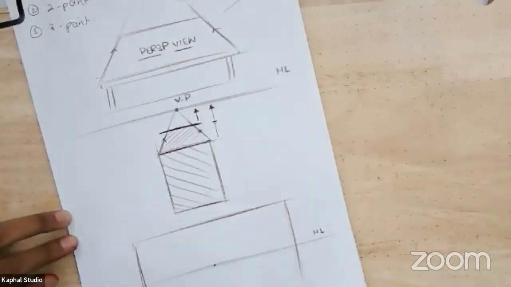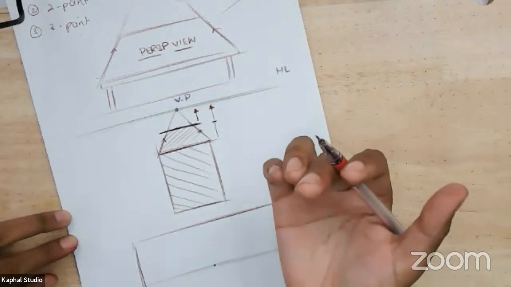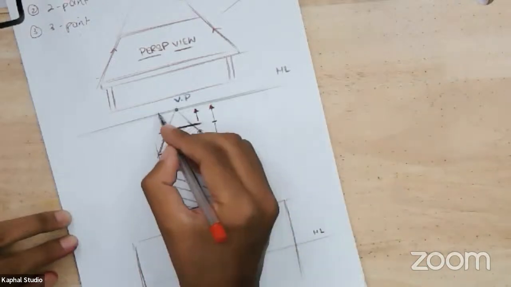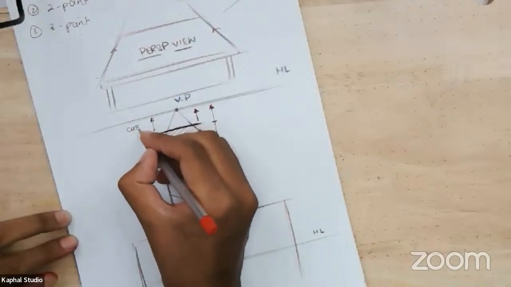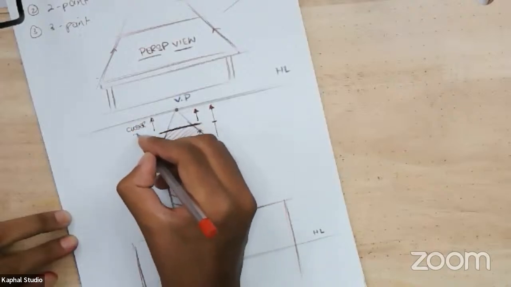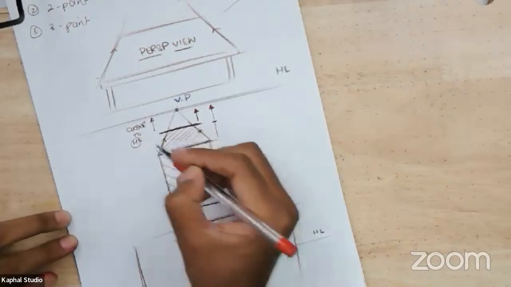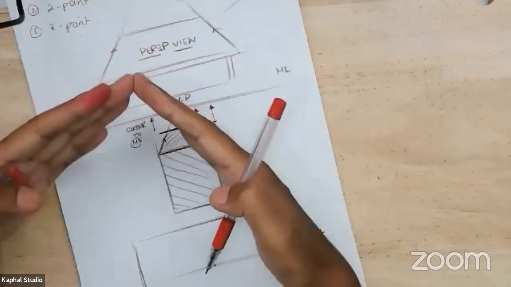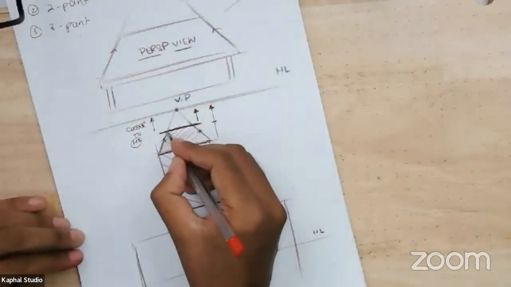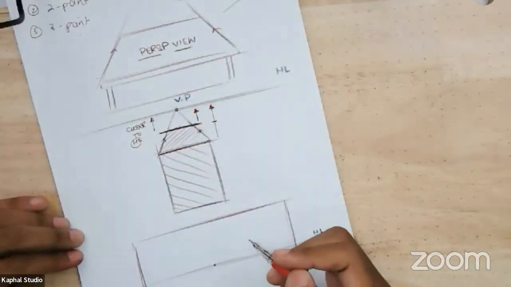Okay. Now, in reality, when we draw in perspective, the things which are very close to the horizon line start shrinking, they start converging. वो converge होने लगता है. Okay, so that is why you see a lot of convergence.